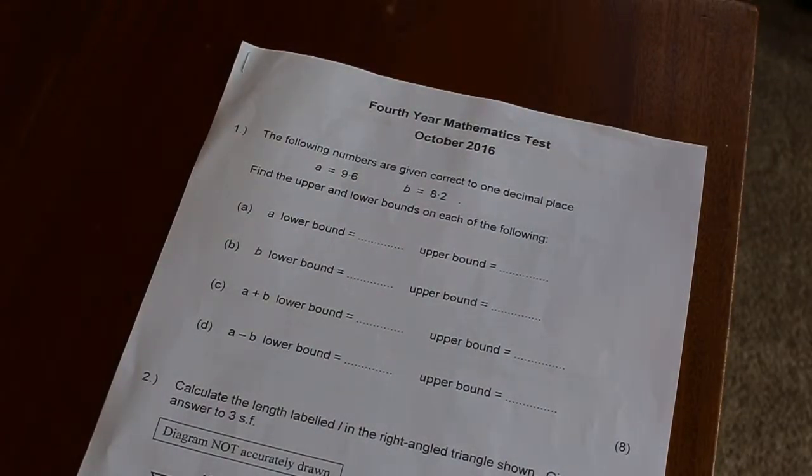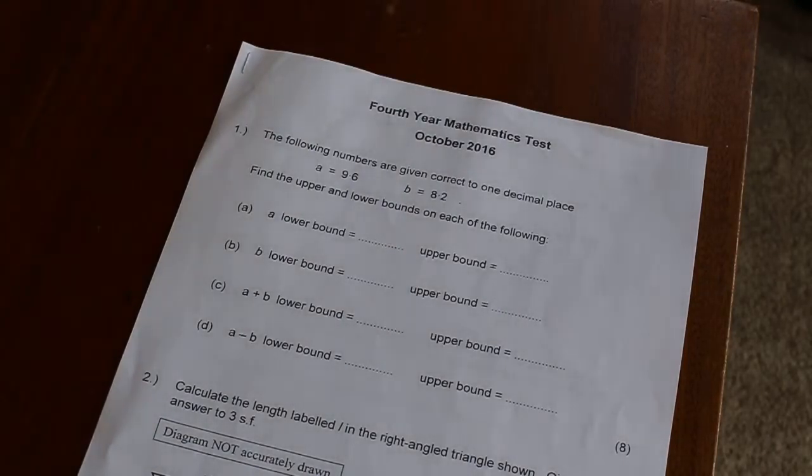4th years, you've just done this mathematics test. Most of you have done pretty well, but just in case there's some things you want to go through and check how you do them, here's a work through of the test.